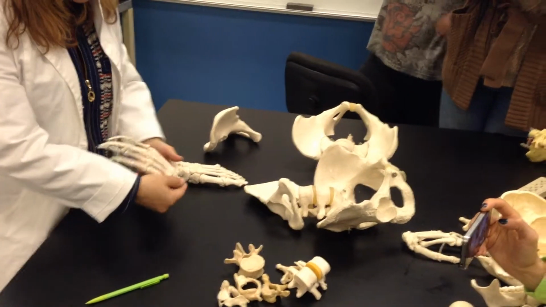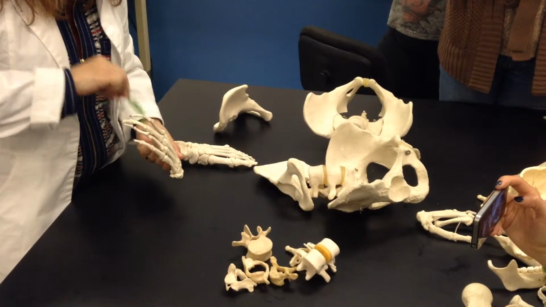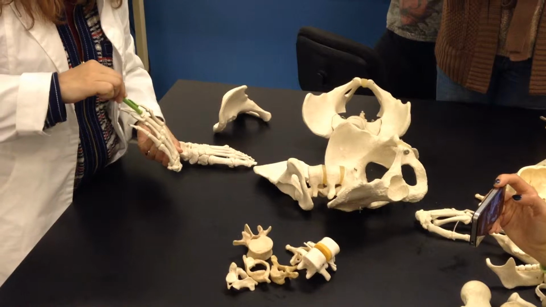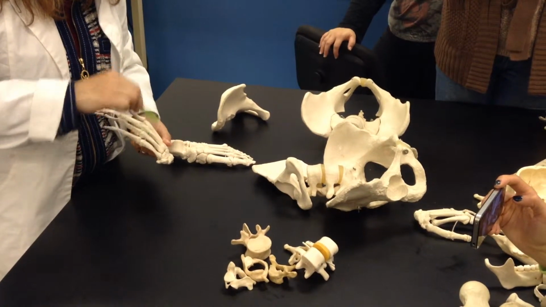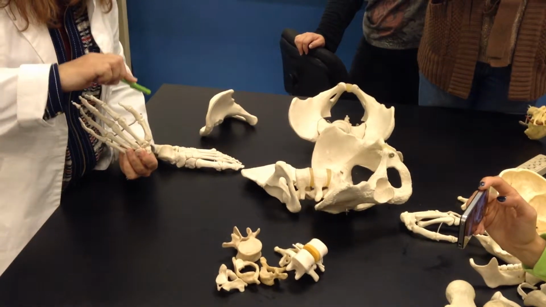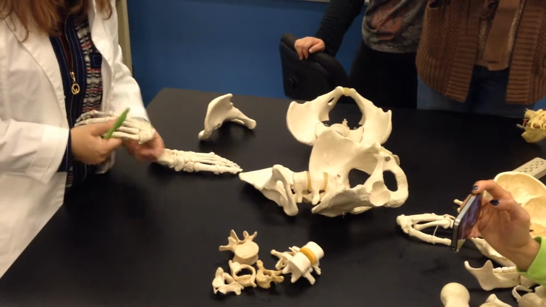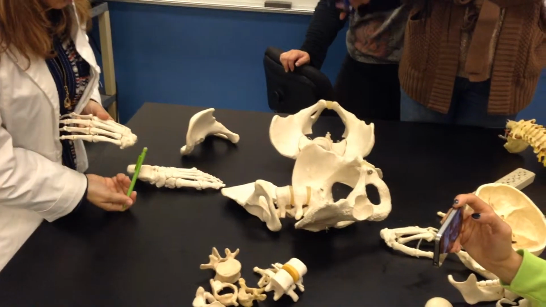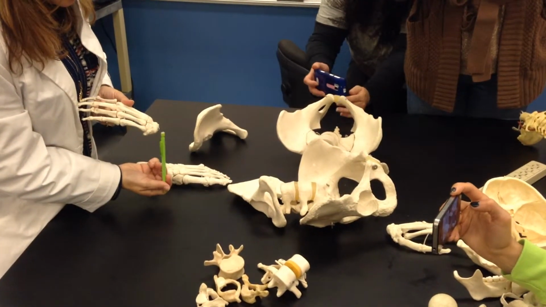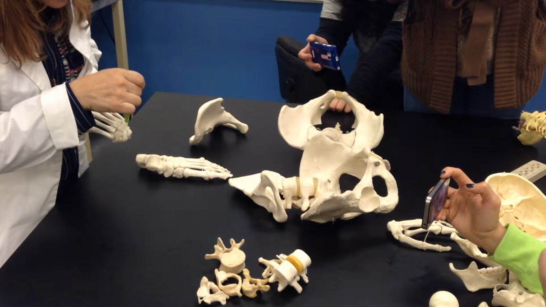Hand. Distal phalanges, or phalanx for one, middle phalanx, proximal phalanx, metacarpals. But on the thumb it's different. Distal phalanx, no middle, proximal phalanx, metacarpal. Start here with the S. 1, 2, 3, 4, come back, 5, 6, 7, 8.